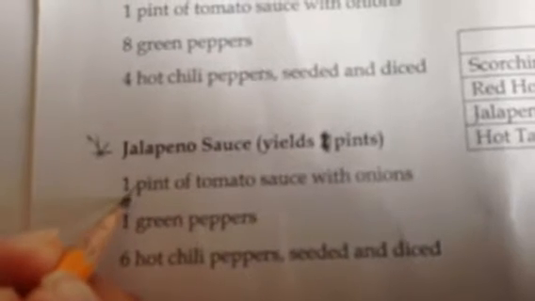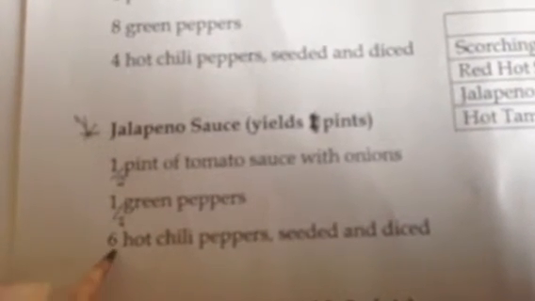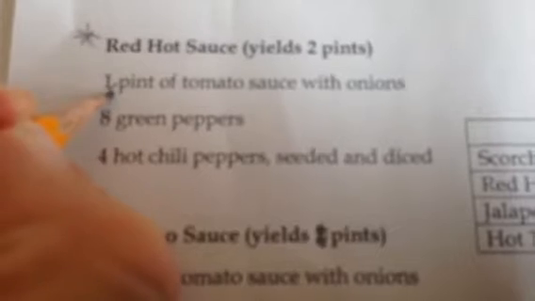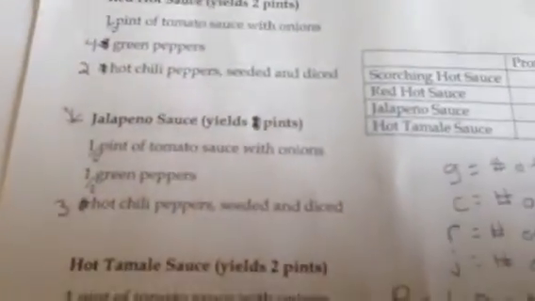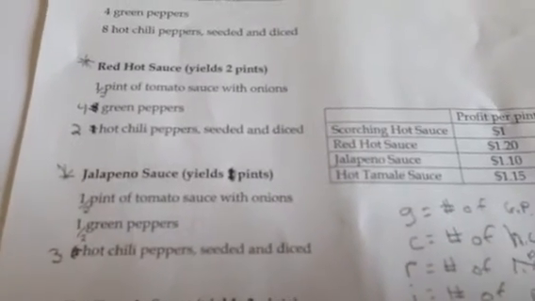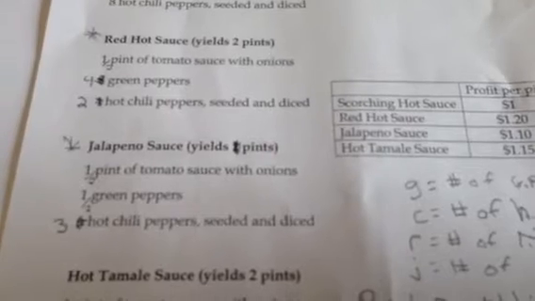Divided by 2, for the jalapeno sauce we have a half a pint of tomato sauce, a half a green pepper, and 3 chili peppers. In the red hot sauce, we have a half a pint of tomato sauce, 4 green peppers, and 2 chili peppers. That's just for 1 pint.